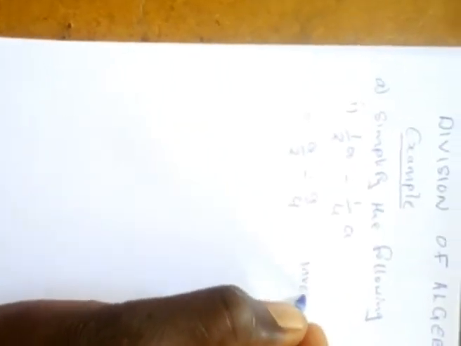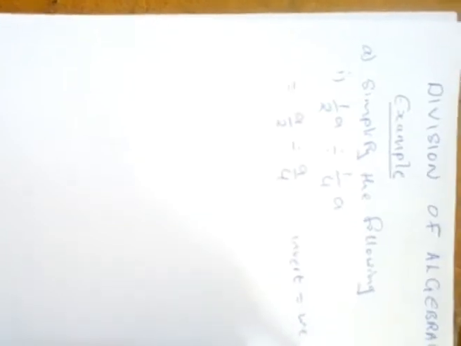To invert simply means we reciprocate the fraction after the division sign.